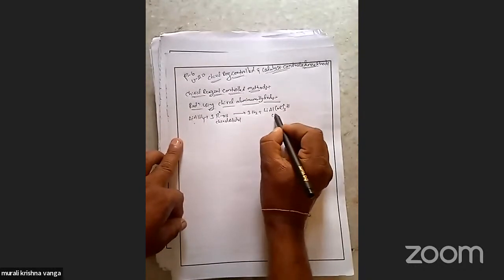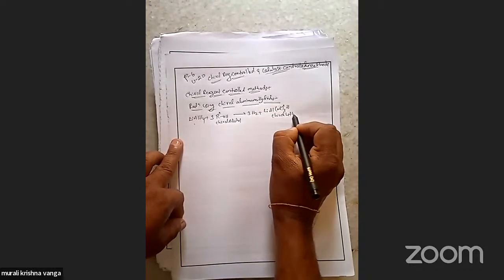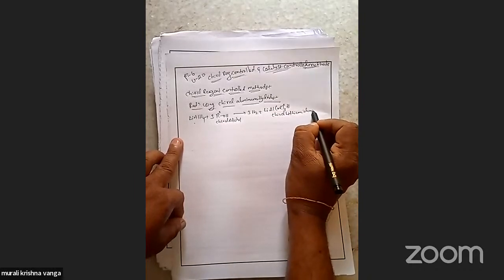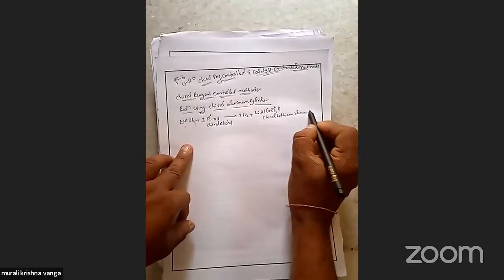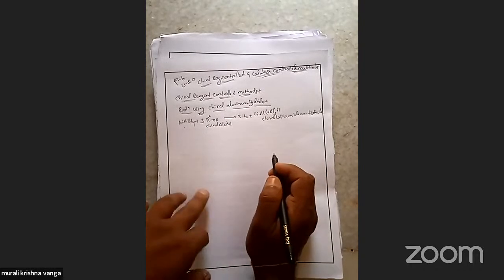Now it is chiral lithium aluminum hydride.